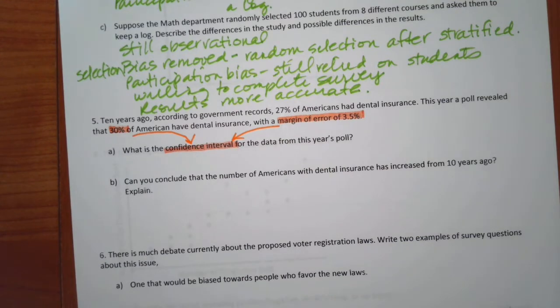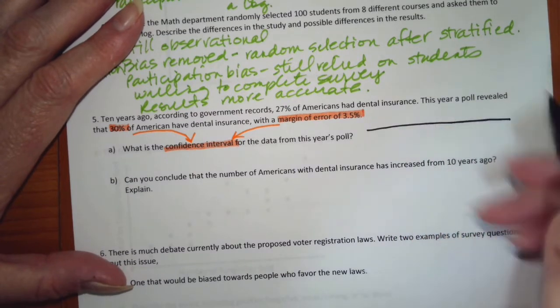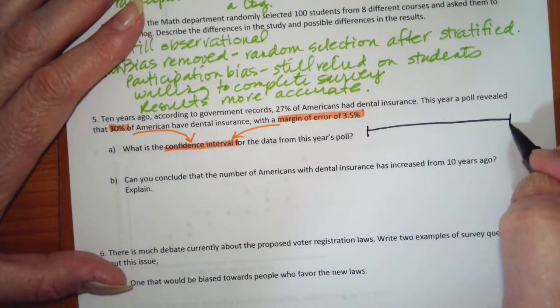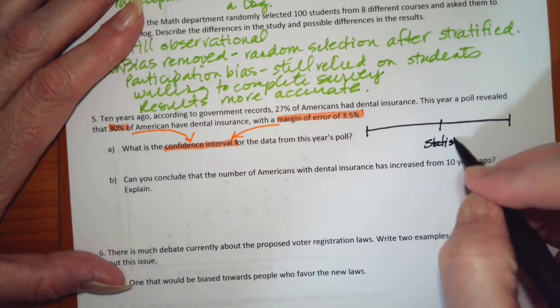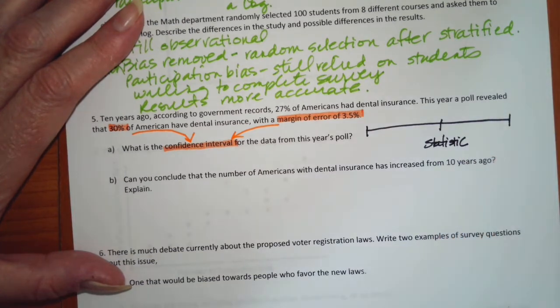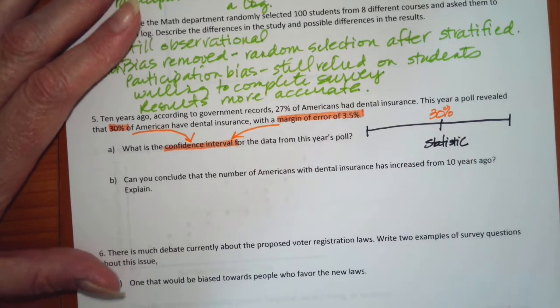So if I do this, in my confidence interval, my statistic is going to go right here in the middle, which in this situation is 30%.